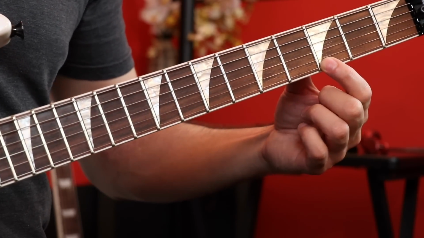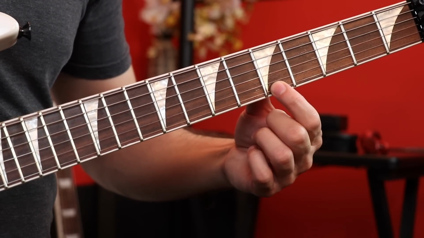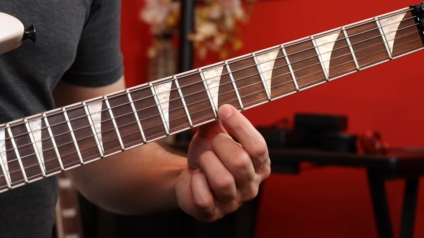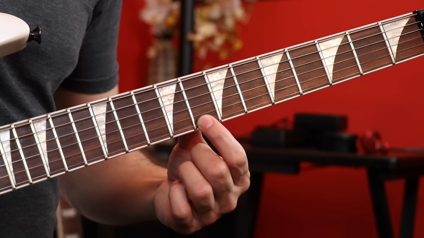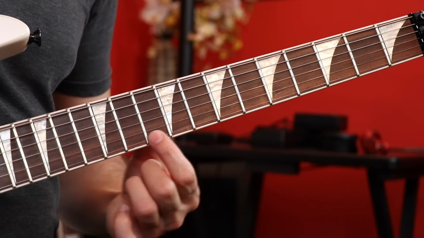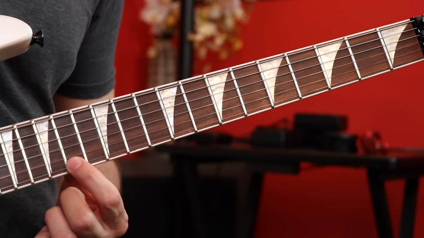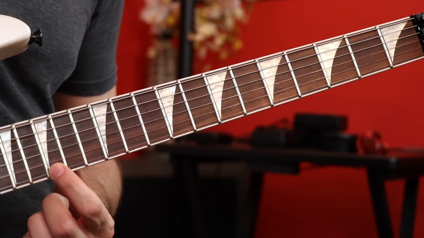So let's go up a whole step. Remember 2 frets. Another whole step. Now a half step. Now 3 whole steps in a row. And a half step. There's your major scale formula right there on 1 string. And you can make tons of music with that.